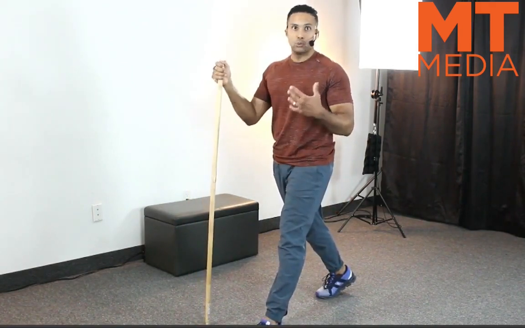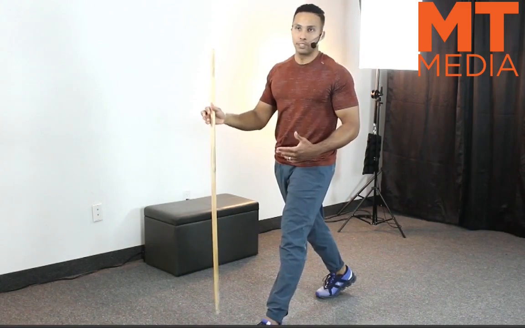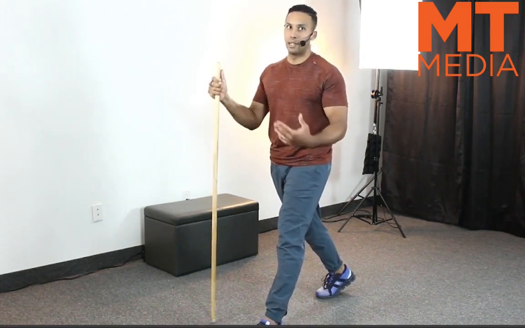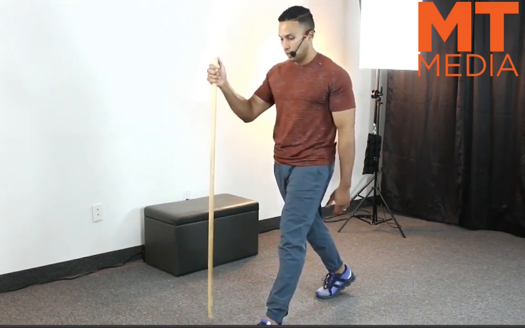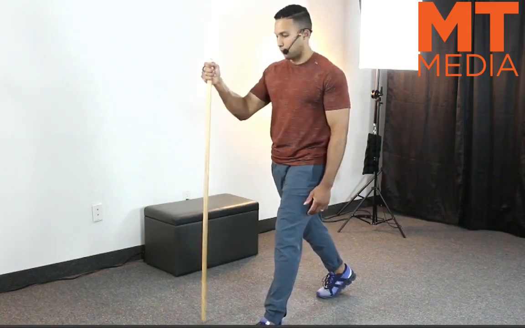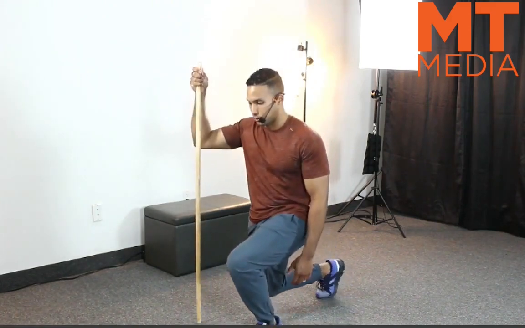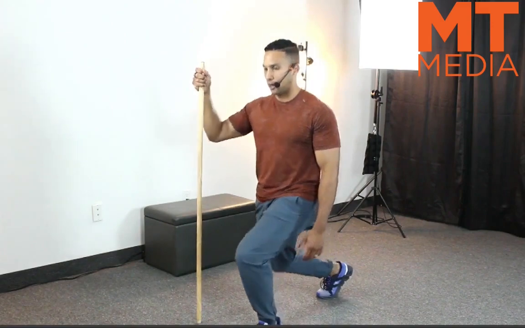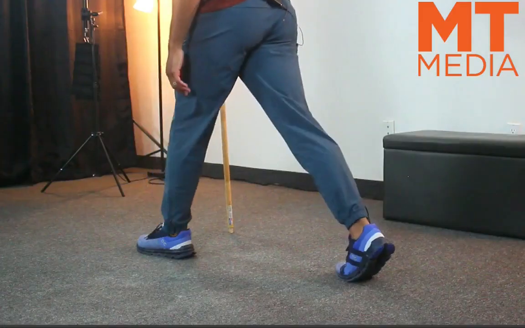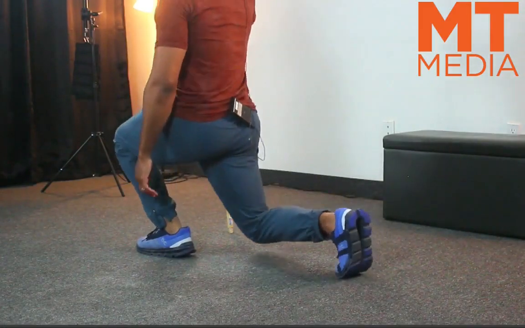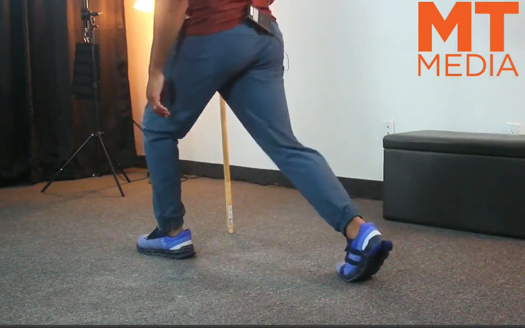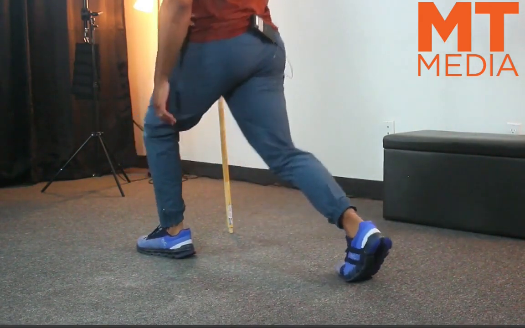So a way to regress this, as you can see, I'm using a dowel, so I can go at varying depths depending on my capacity to do a lunging pattern. Maybe I'll start off going down just 50% of the way and using the dowel as much as I need to help support my balance. As it starts to get a little bit easier, you can still use the dowel, but come into a deeper lunge.